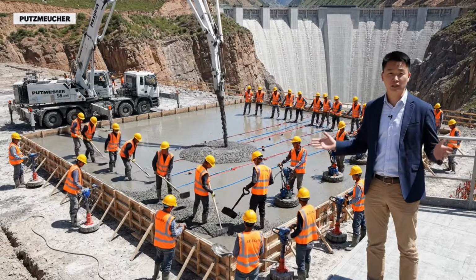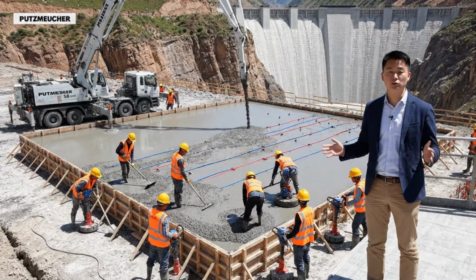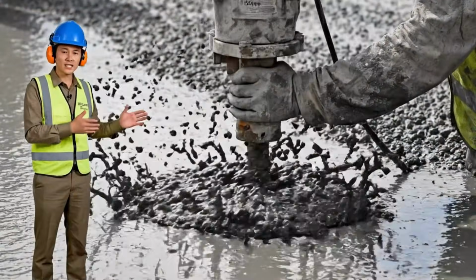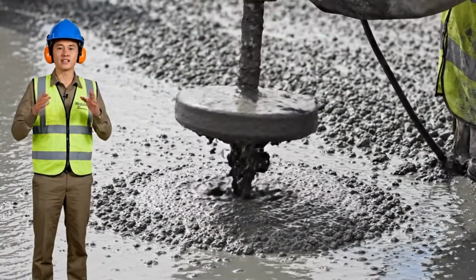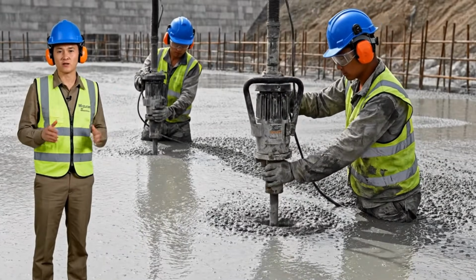The systematic placement of this first lift is critical, utilizing these specialized vibrators to ensure maximum consolidation. The key is the slow withdrawal. As you can see, the high-frequency poker creates this glossy surface.